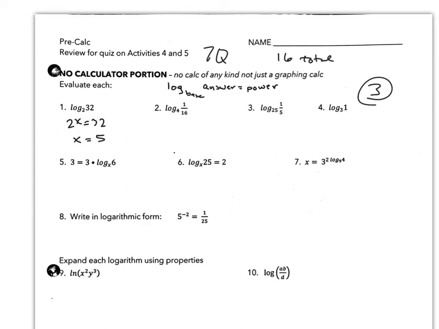For number 2, we have 4 to what power is equal to 1 over 16. The goal is to make the bases match when you have 2 sides like this. So that's obviously a 4, and 16 can also be written as 4 squared. Now to flip this fraction over, because you don't want the 4 in the bottom, you make the power negative. So 4 to the x is equal to 4 to the negative 2. Bases are gone, and x equals negative 2.